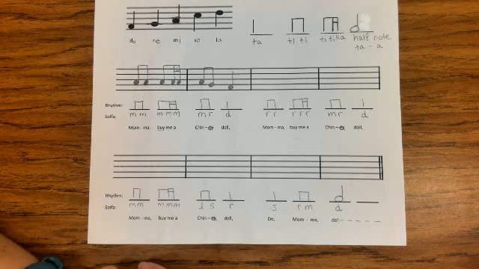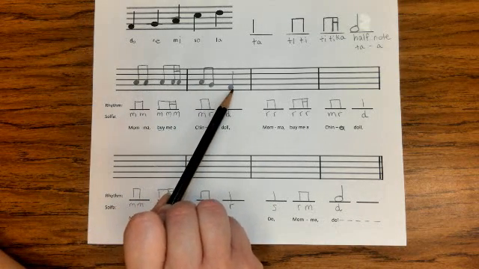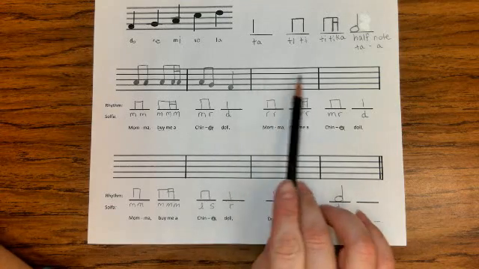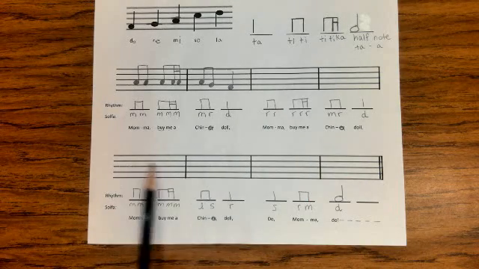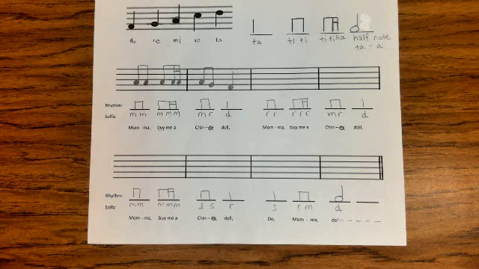Now, you do the rest. I showed you how to put the notes on the staff. Do all the measures for the rest of the song. You complete the rest. You're showing us what you know.